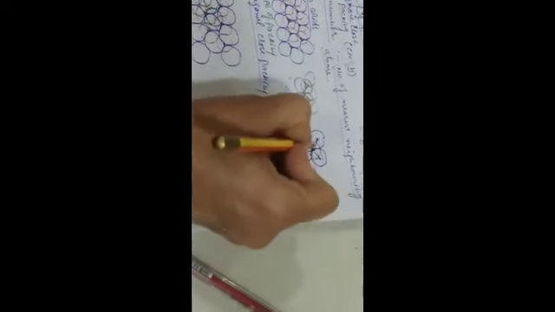Now if I join the center of these four spheres, three spheres and one above it, when we join the center of these four spheres, it takes the shape of a tetrahedron. You can see the shape is tetrahedral. So this void is known as a tetrahedral void.